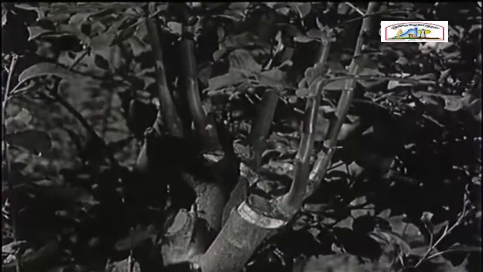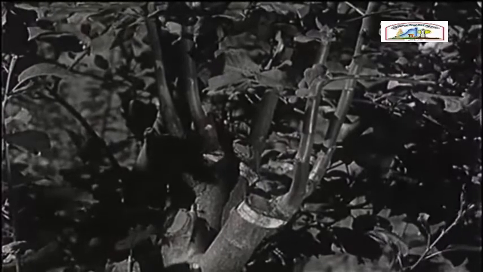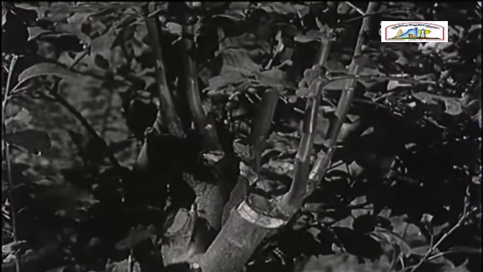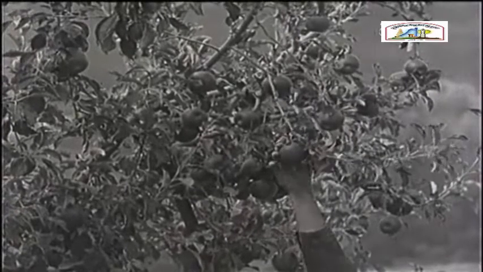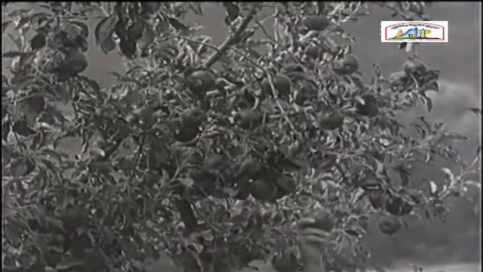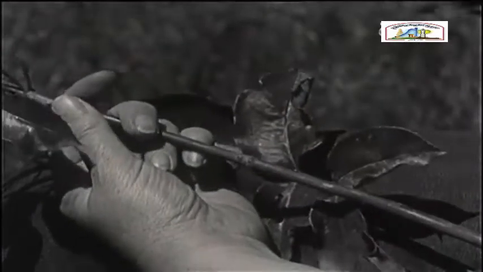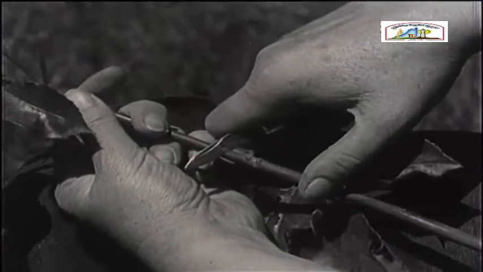After a few months, the sweet apple twigs have grown into new branches. These branches, when fully grown, bear sweet apples like the tree from which the twigs were taken. Many kinds of fruit are grown by grafting. Other plants can also be grown in a similar way.